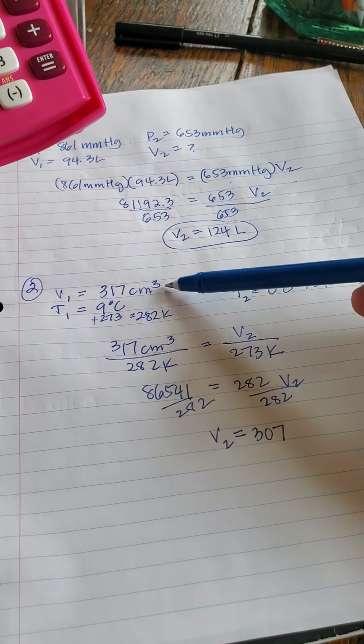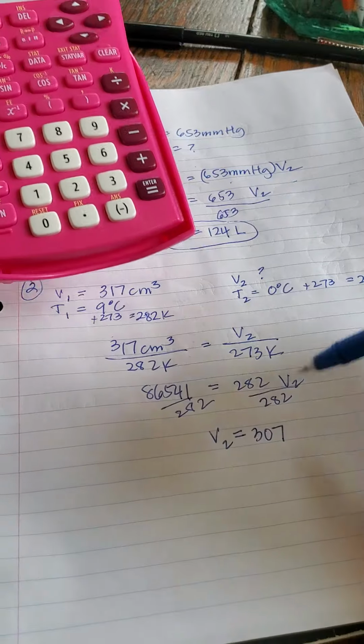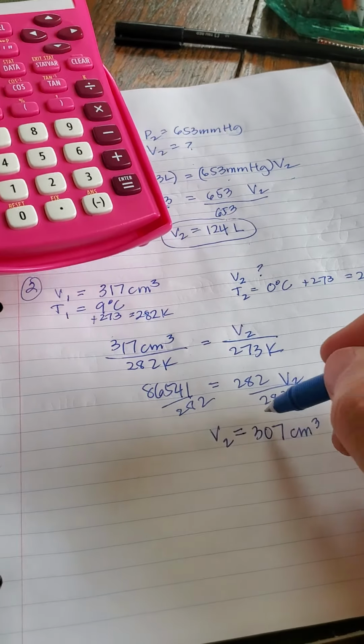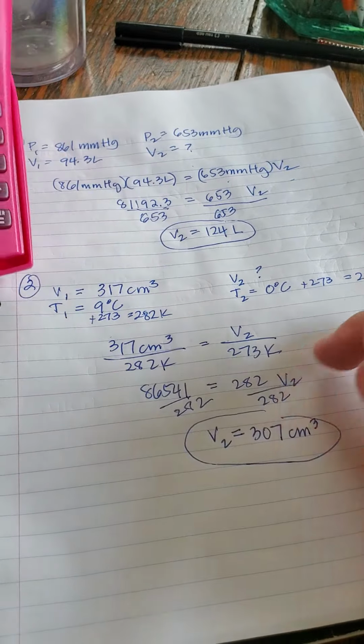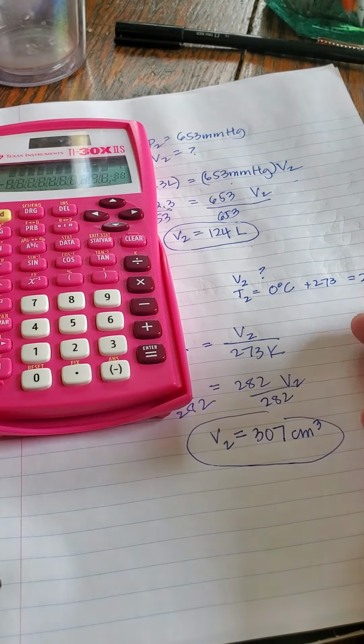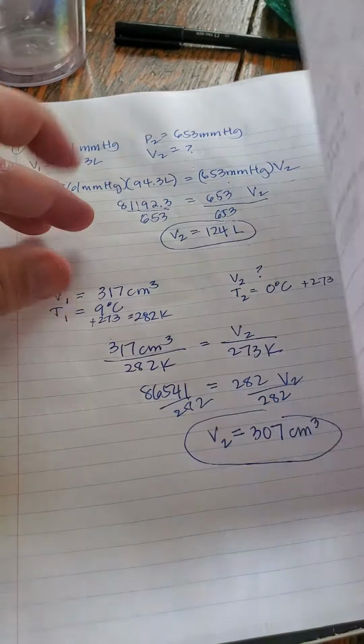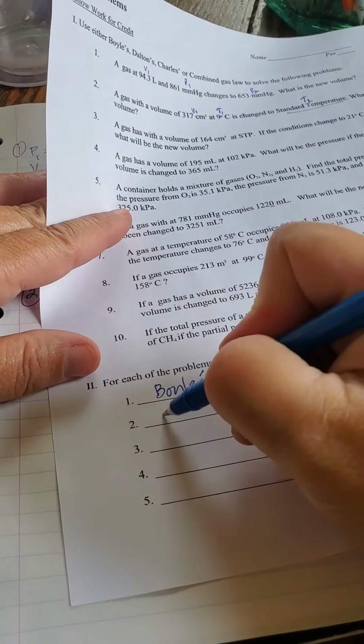Check back at what I have my unit for my first volume, which is cubic centimeters. So it's cubic centimeters. And that's my answer for number 2. This is volume and temperature, which was Charles law. So down here, I'm going to put Charles law.